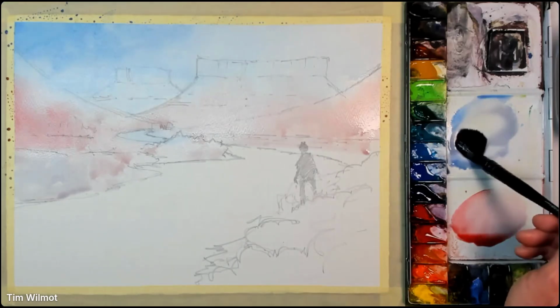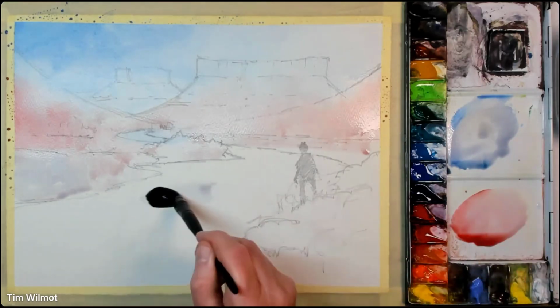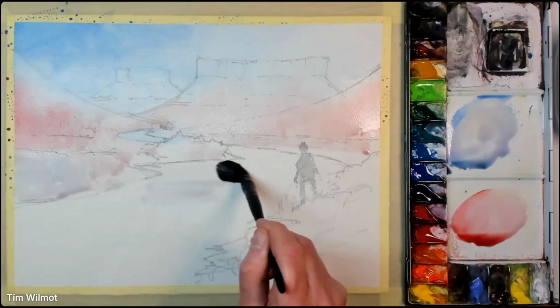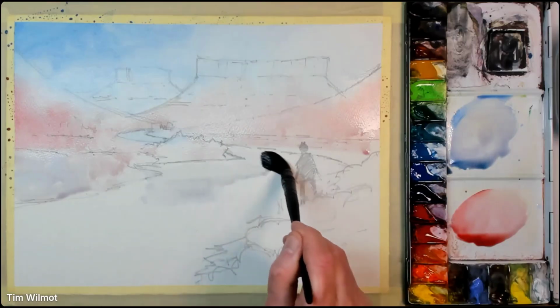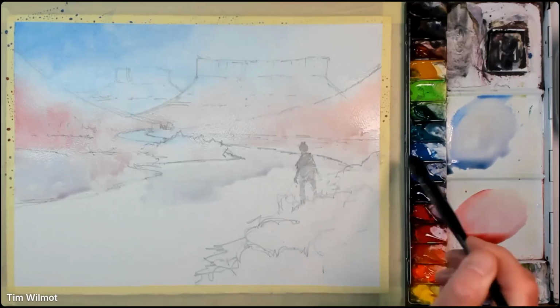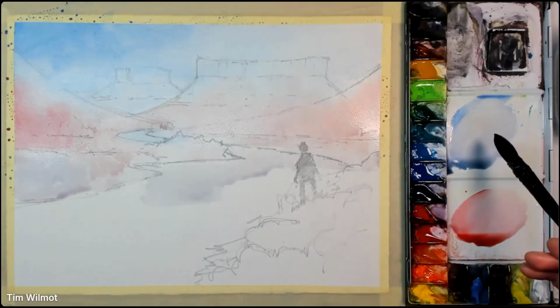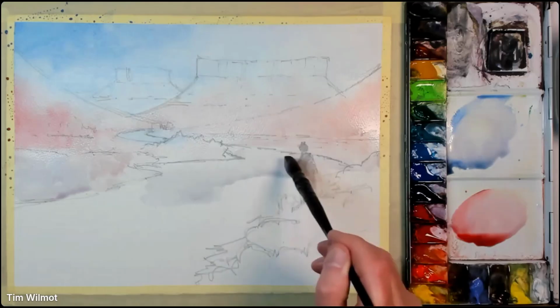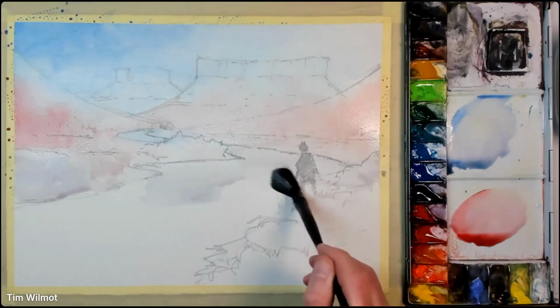And the water itself, the river. Fairly light in the distance.